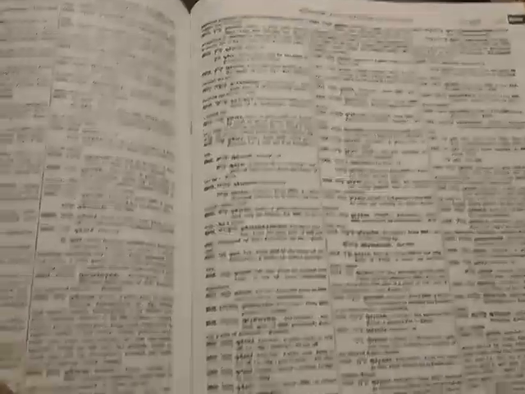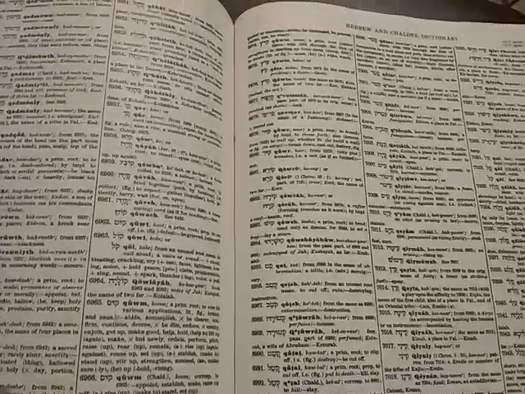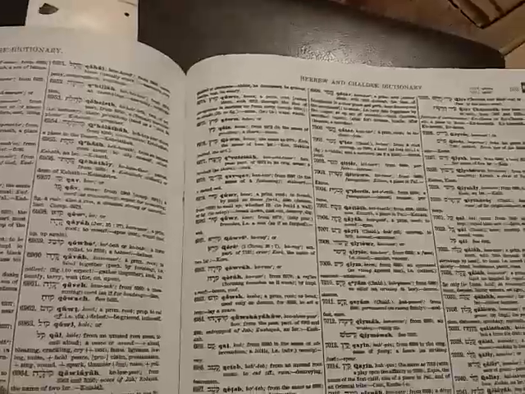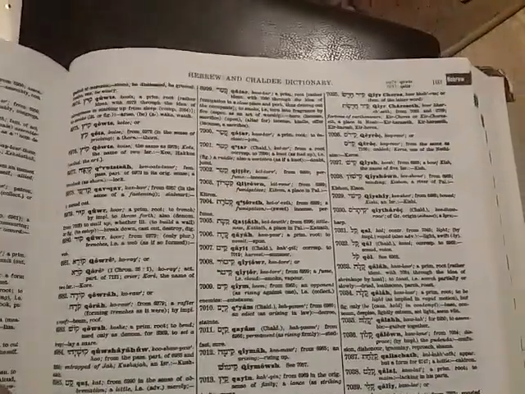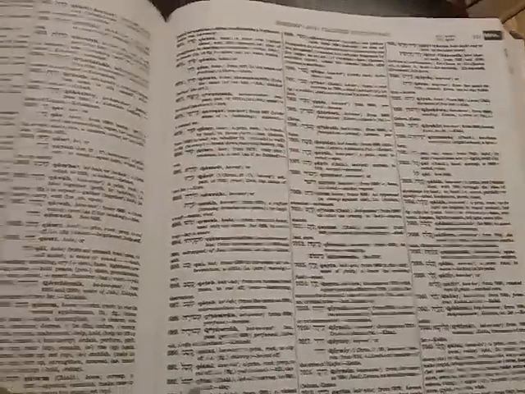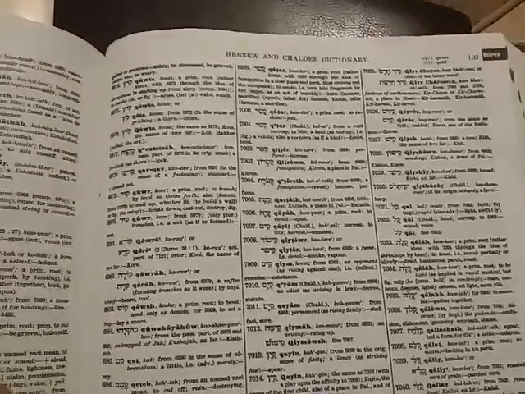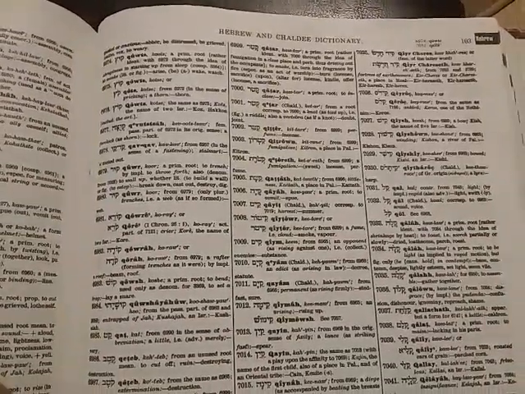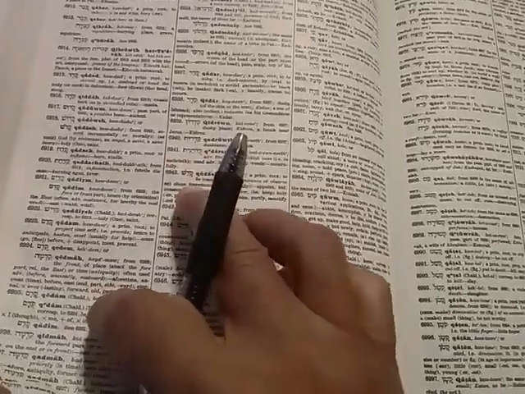And I felt like I needed to explain this in some detail, because some people in the viewing audience may not be familiar with this particular subject. So we're going to delve into the Aleph Beth to get a better understanding.